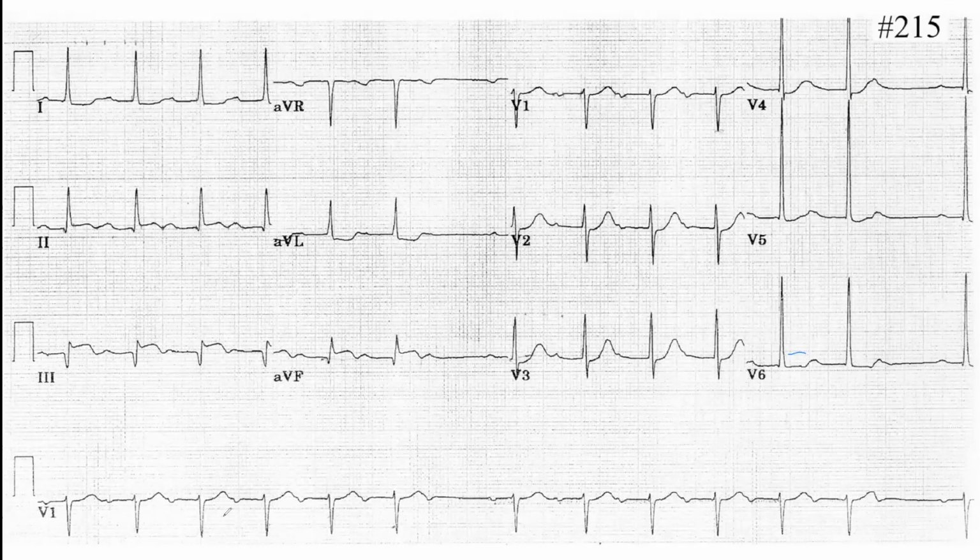It's rhythmic except for down here. Except right there. It's not rhythmic. And there seems to be no P wave there.